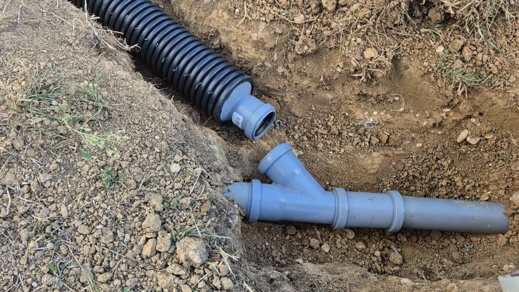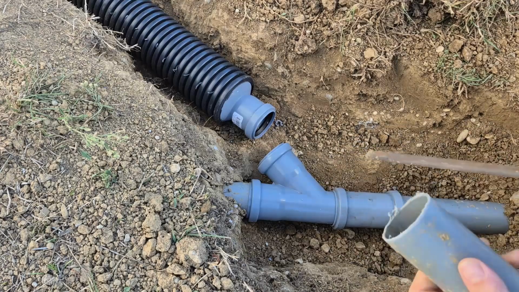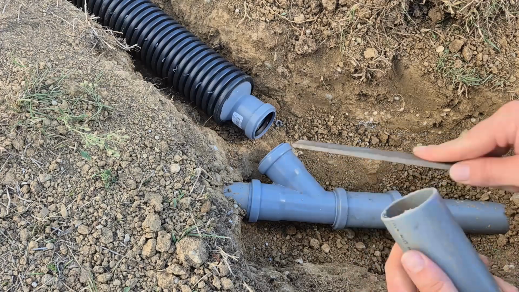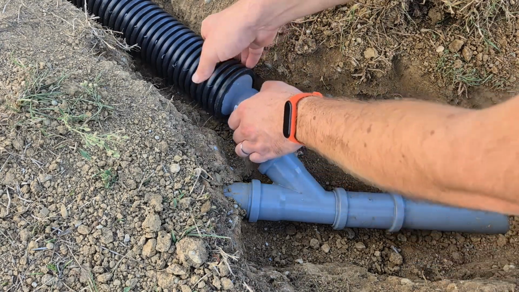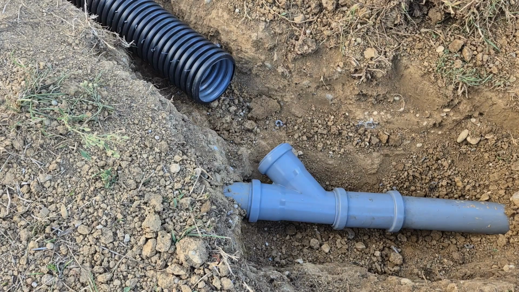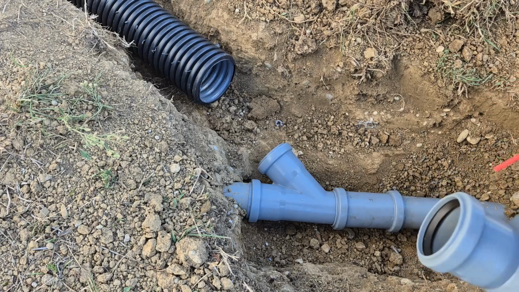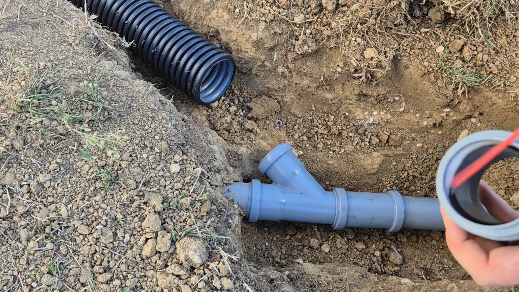Yeah, like that wasn't dangerous at all. Now to file the edges. Now let's lubricate. This side we already did, but never mind. Let's lubricate this side, like so.